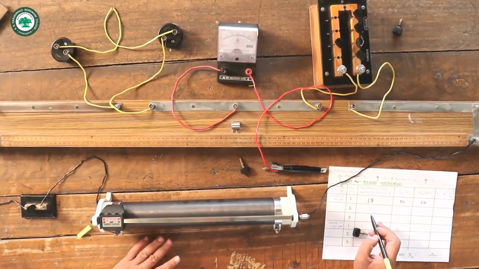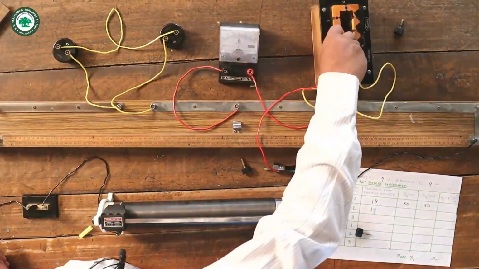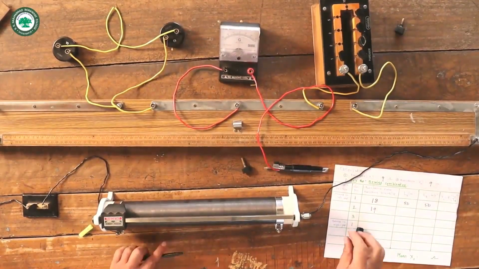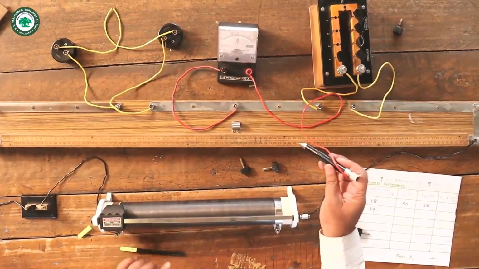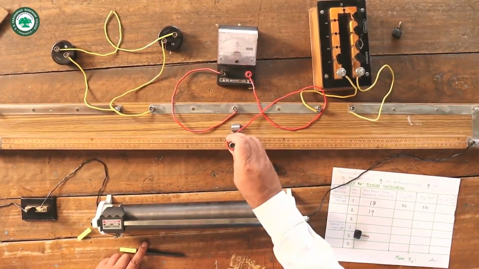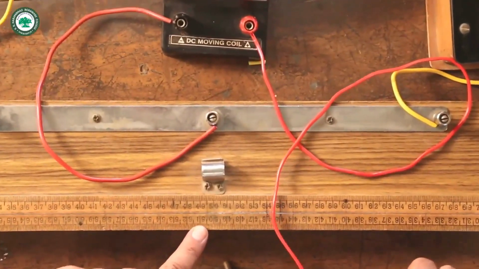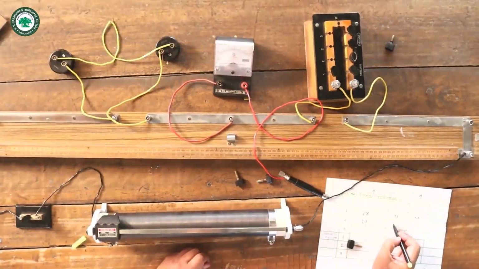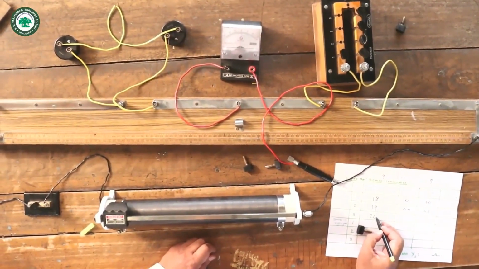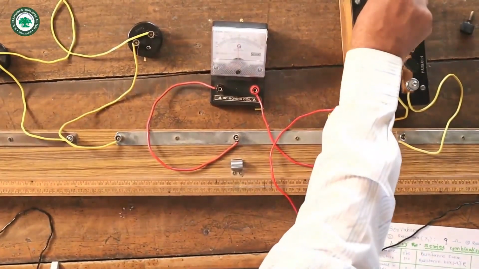Now take the second reading. Change the resistance to 19 ohm and find the point D at which the galvanometer shows zero deflection. See this reading, it is 49 and 51. Now change the resistance to 20 ohm.